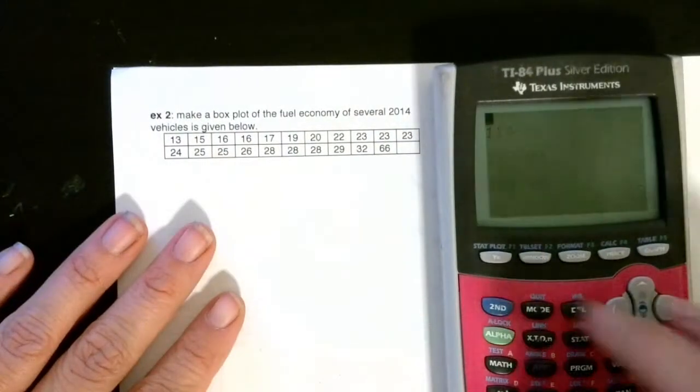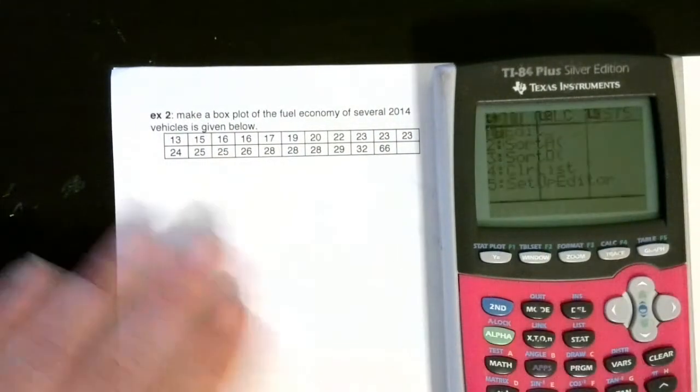Alrighty, let's flip it over. We have one last problem here. We're going to do this super fast because we're cool like that. It says, here's the fuel economy of several 2014 vehicles. So I'm going to put them into my calculator to get the 5-number summary because I think that's going to be fastest.